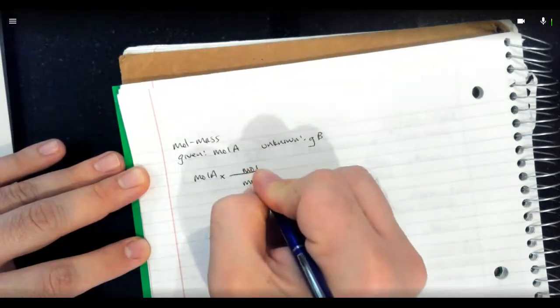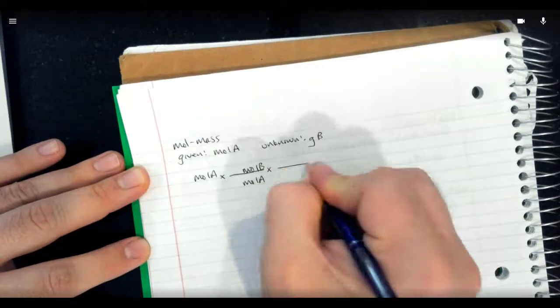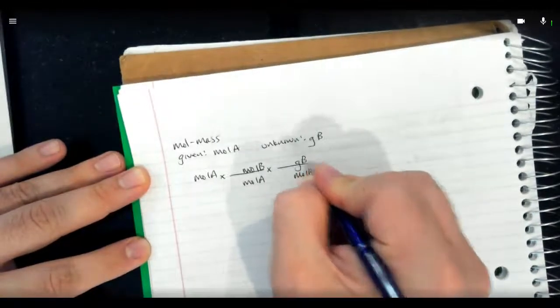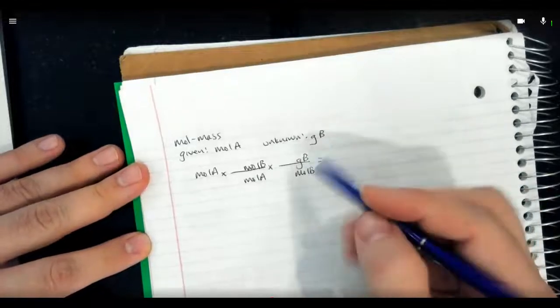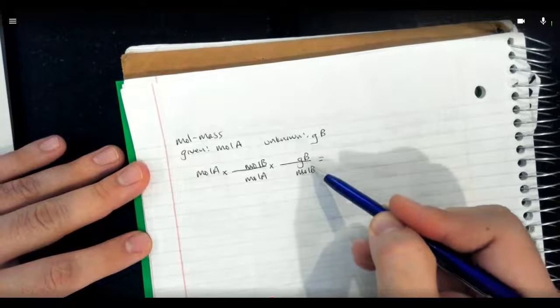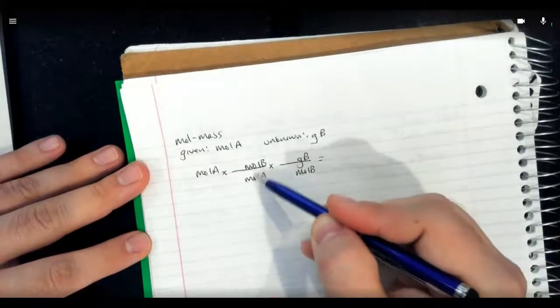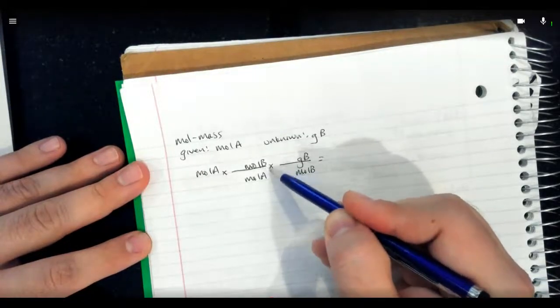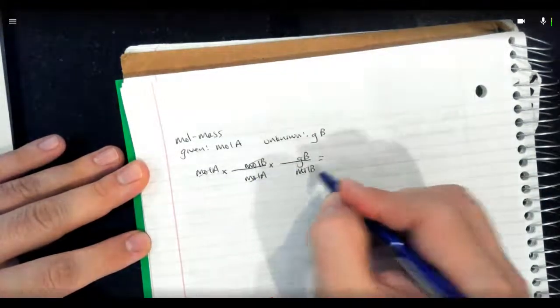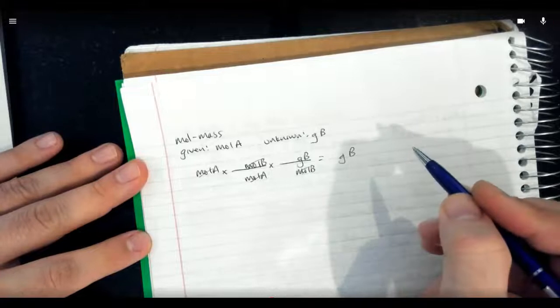Then we have mole B. This unit drops down. And now we have grams of B. Notice, if it's gram and mole together, the substance has to be the same. If it's mole and mole together, that's when you can change from substance A to substance B. Make sure those units cancel out, and we're left with grams of B.